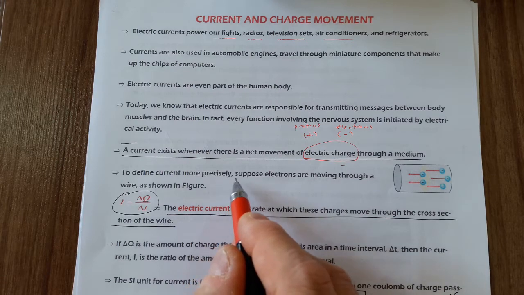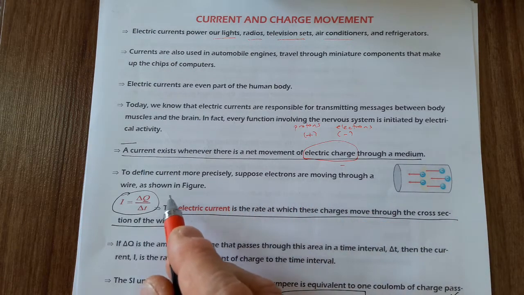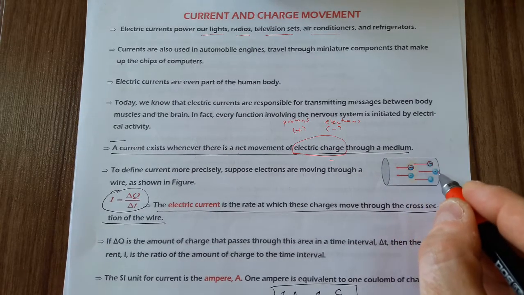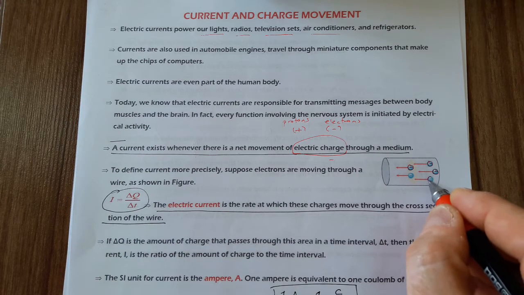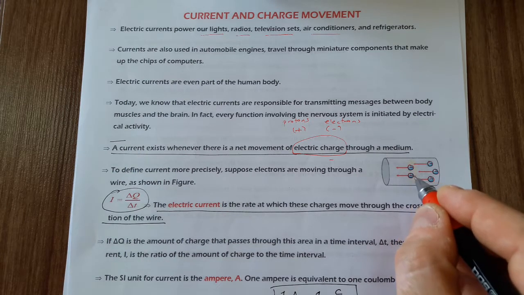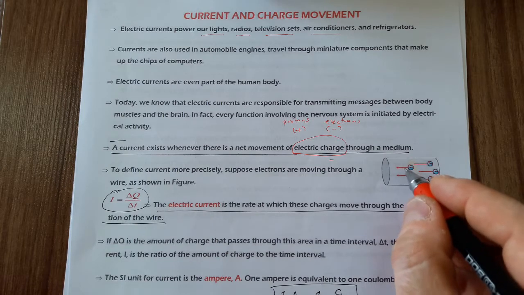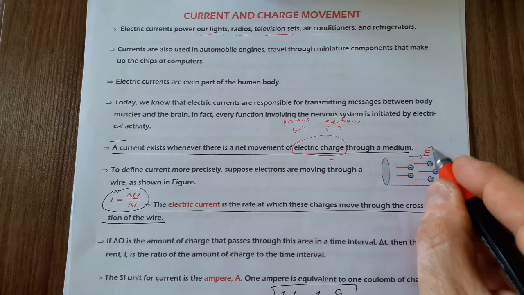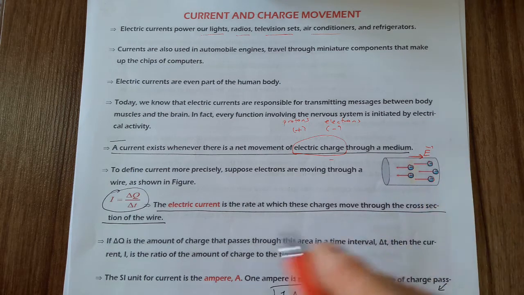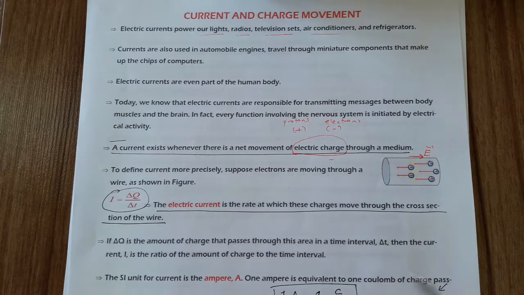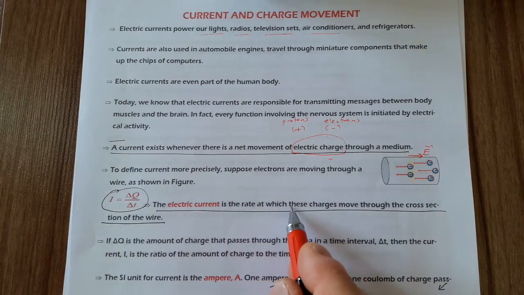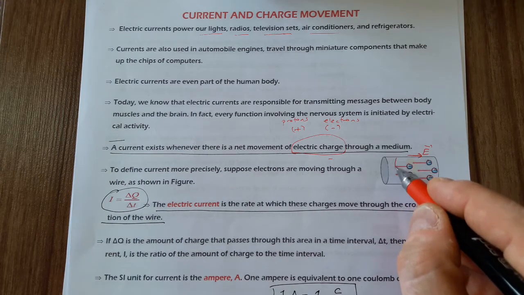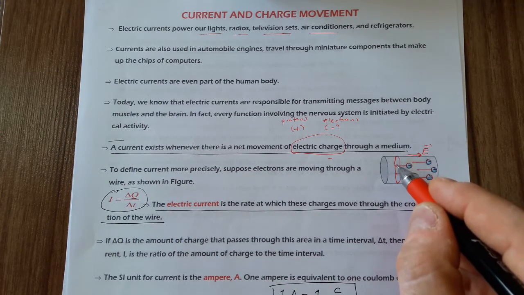To define current more precisely, suppose electrons are moving through a conductor as shown in the figure. These are electrons, negatively charged particles. Remember, in conductors, electrons are free to move. They can move from one side to the other in the opposite direction of the electric field. So the electric field is in that direction, and electrons move in the opposite direction. The electric current is defined as the rate at which these charges move through the cross-section area of a wire.